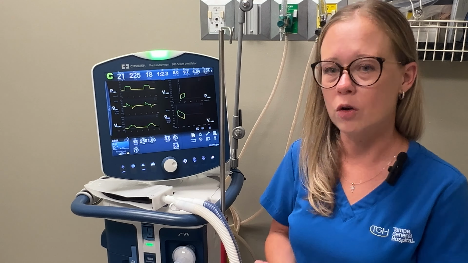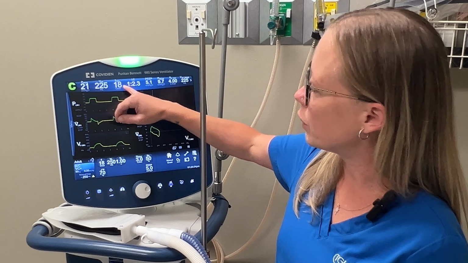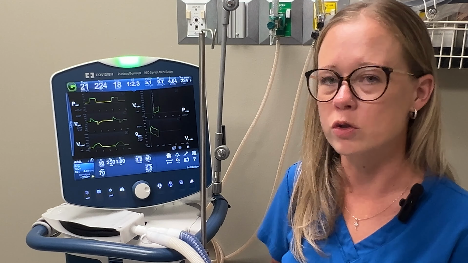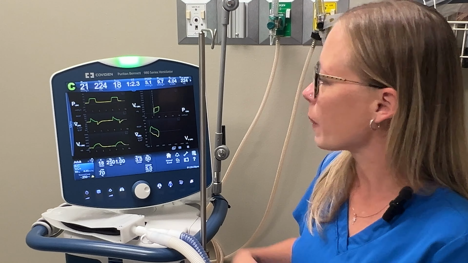And you can also tell because the frequency here that we have set is 18. So if the rate here were over 18, you would know the patient is initiating those breaths. If you were to see an S up here in the corner, that's a spontaneous mode. That means we're doing an SBT, we're seeing how the patients can do on their own before extubation.